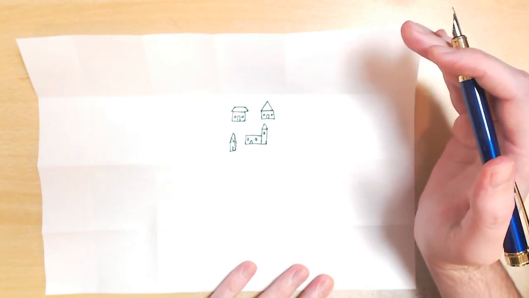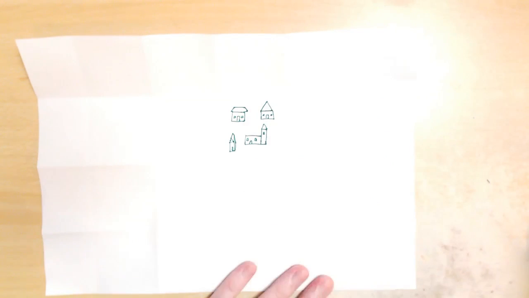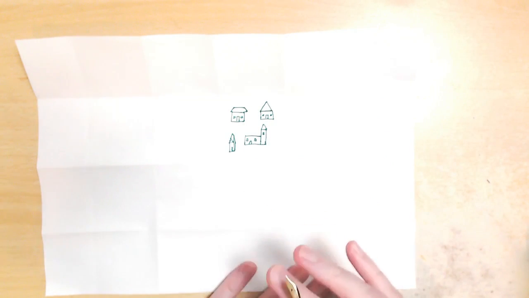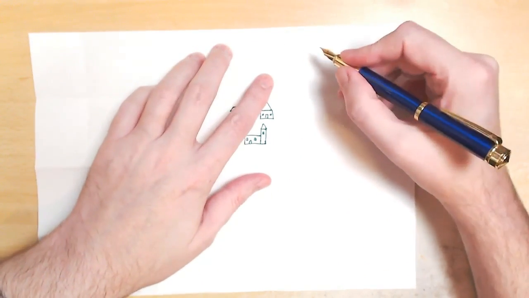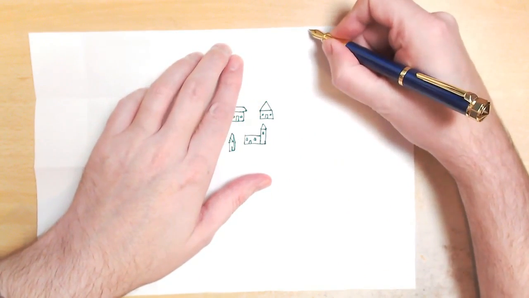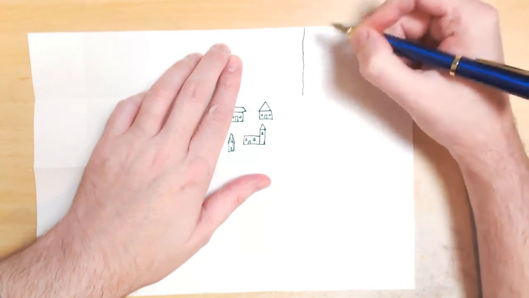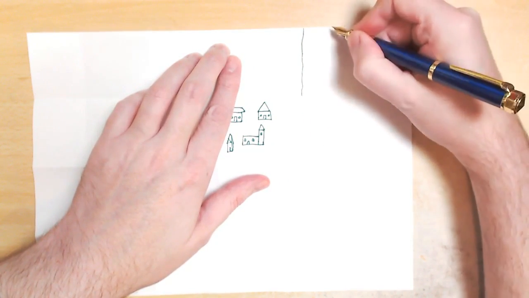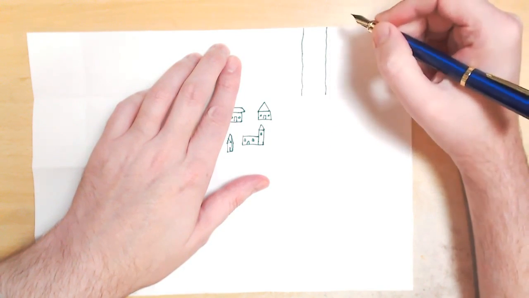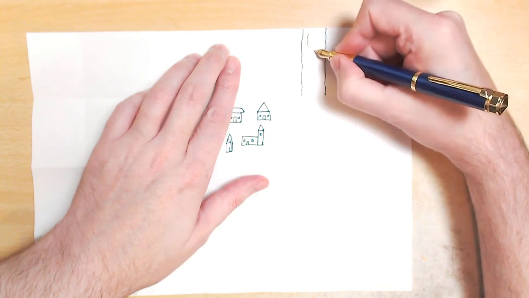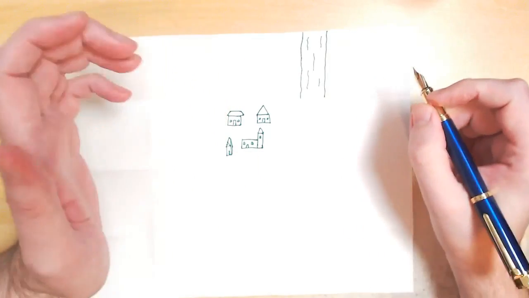I tend to start with rivers, just because I can put things in around them. So we'll do that here. To draw a river, very simple. So I'm coming in from this side. It's just a wobbly line with another wobbly line with some wobbly lines going down the middle. Simple as.